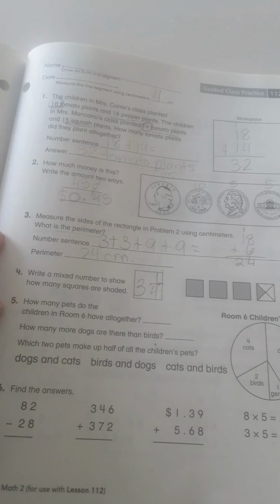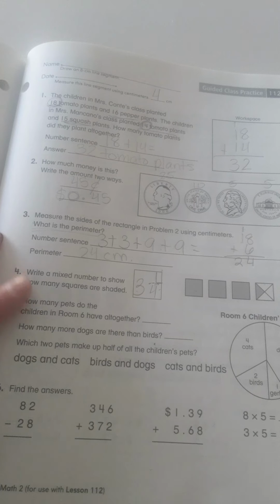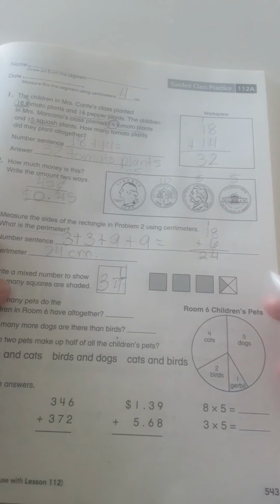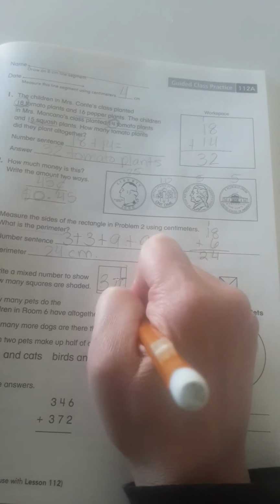All right. Number 5. How many pets do the children in room 6 have all together? So we're looking for the pets, and this is a different type of graph. So all together, we have 9, 10, 11, 12. 12 pets.